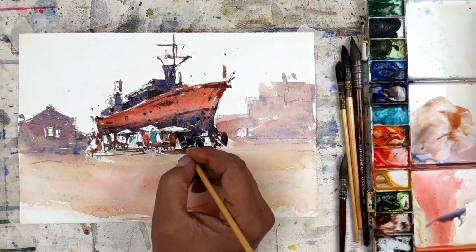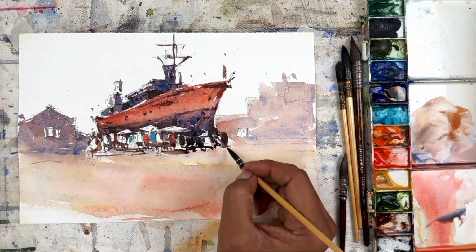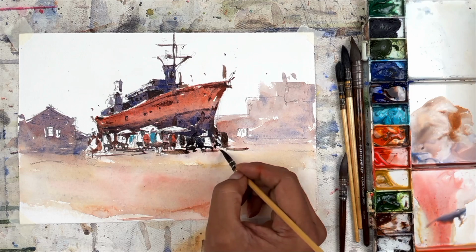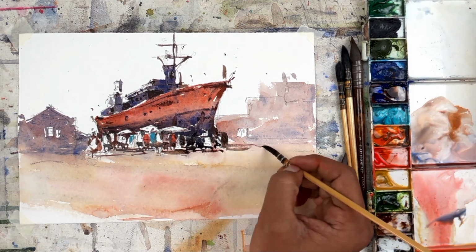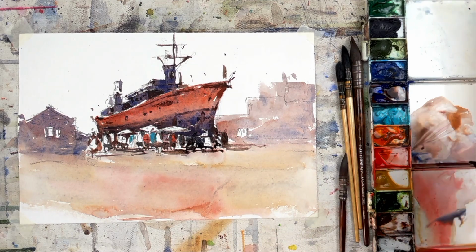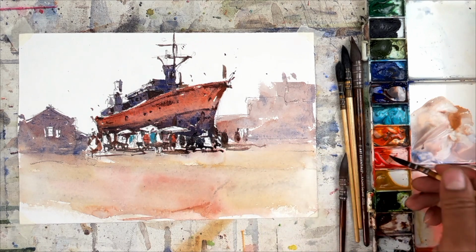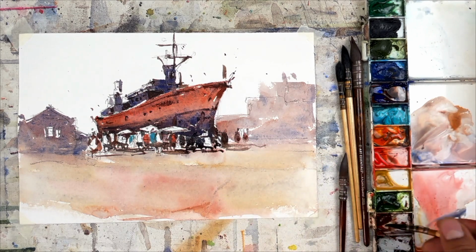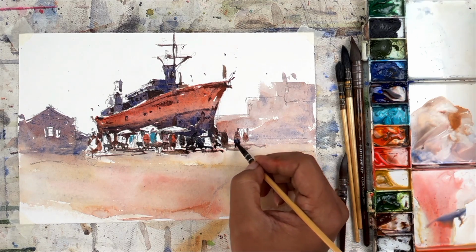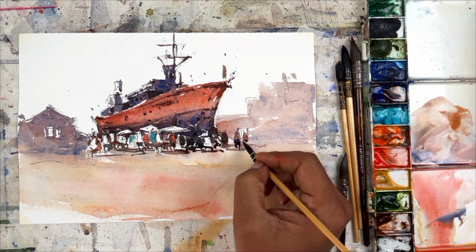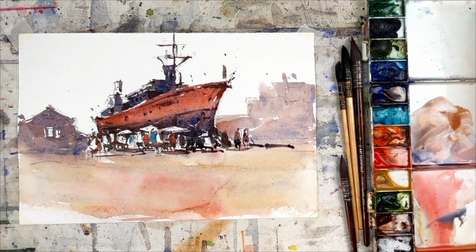If you look carefully, I'm making it more believable, so that you believe that yes, there's a shipyard and people are standing in front of it. So make things believable, not necessarily the entire thing more realistic, to tell your story.